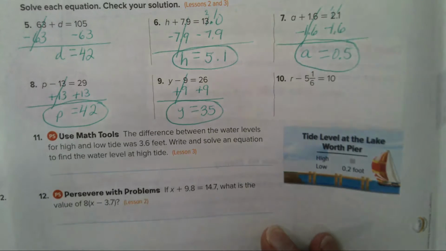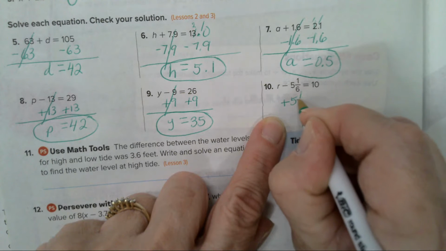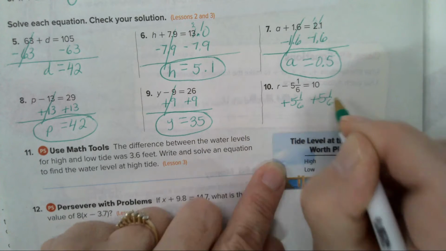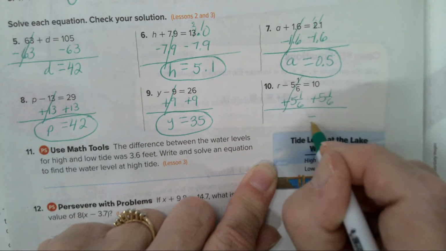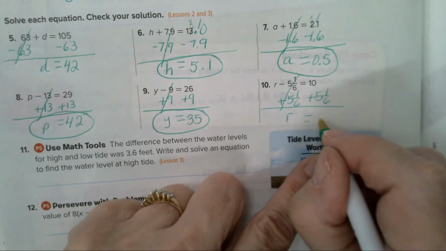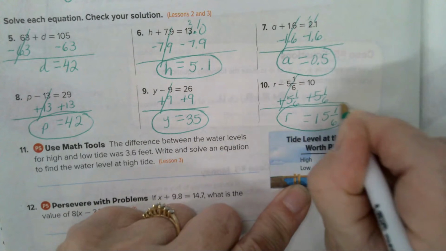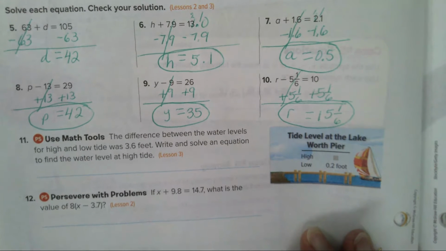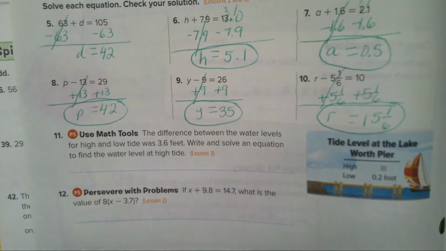Okay, here we have a fraction. 5 1/6. Add 5 1/6. Draw your line. Equal sign. Now this is really easy. 10 plus 5 1/6 is 15 1/6, isn't it? Yeah. Any questions on that? You remember doing this before we went to winter break? Good. Number 11. The difference, oh, here we have some word problems.